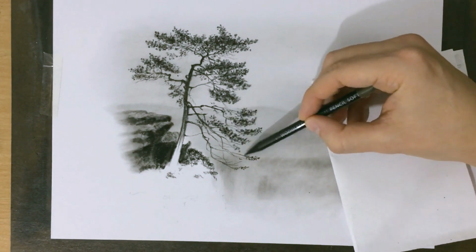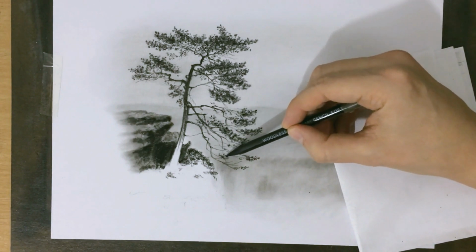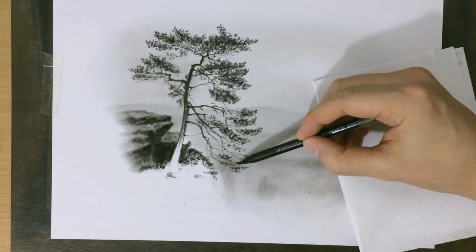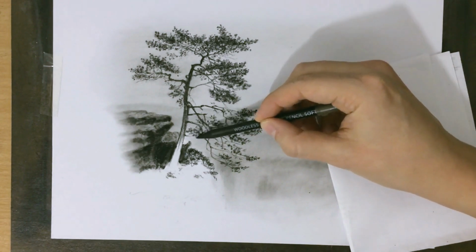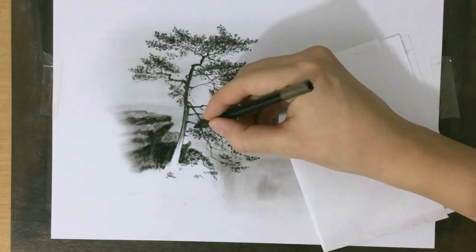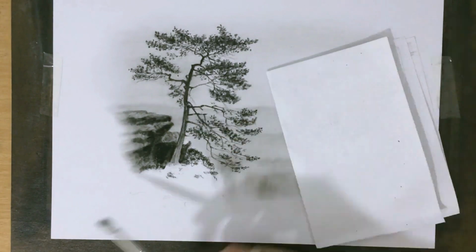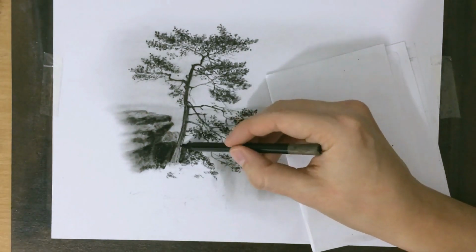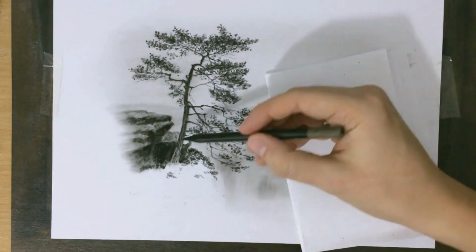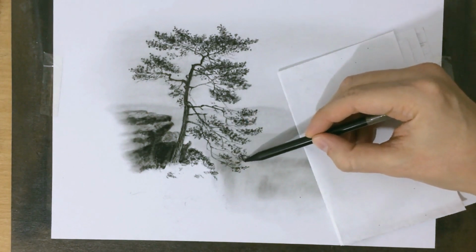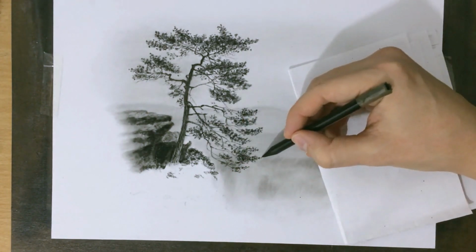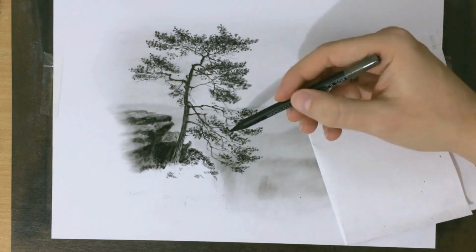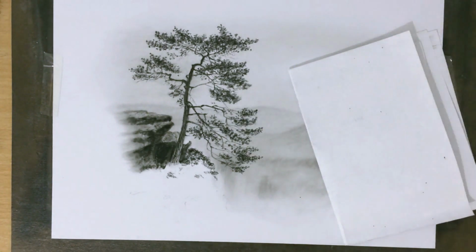So here we have these branches which are kind of bending downwards because of their length, and some of them which are shorter, they are kind of growing upwards because they are not as heavy. So you need to incorporate a little bit of physics into your drawings as well. And you can see that I also try to produce a little bit of texture on the tree trunk to imitate the appearance of the tree bark.